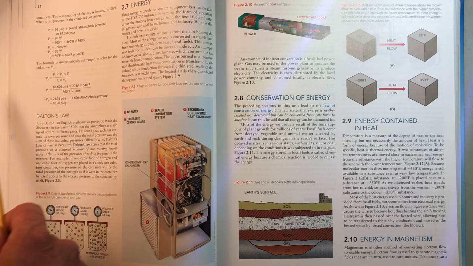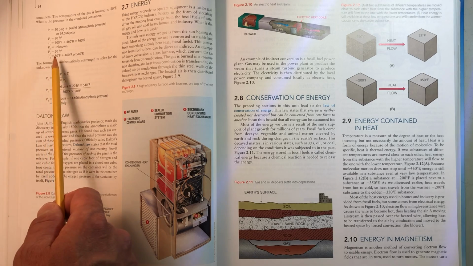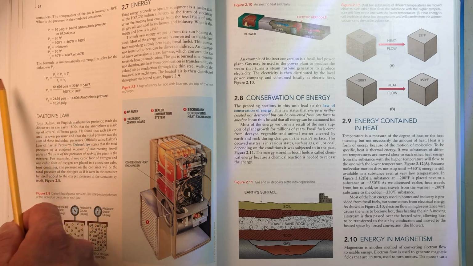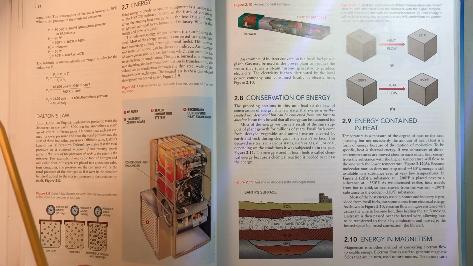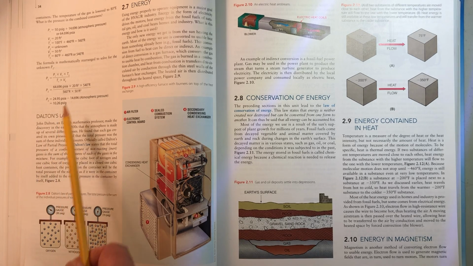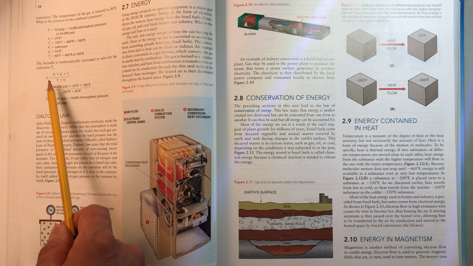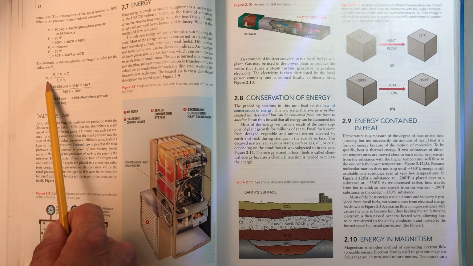We're looking for our new pressure. We have a new volume of 50 cubic feet, and we have a temperature now of 80 degrees plus 460, which is 540 degrees Rankine. So we're going to plug all these numbers into the new formula after we rearrange the formula to find P2.